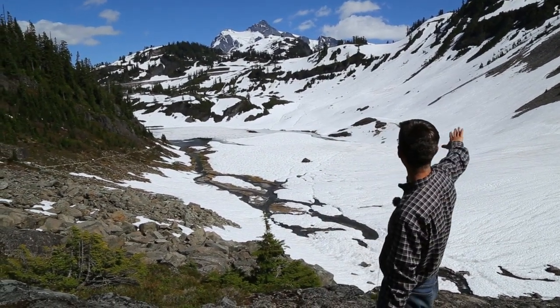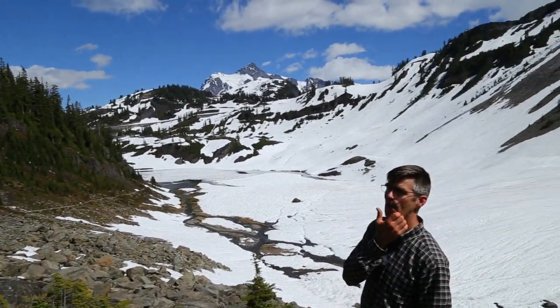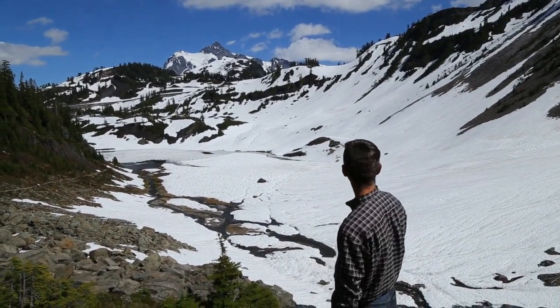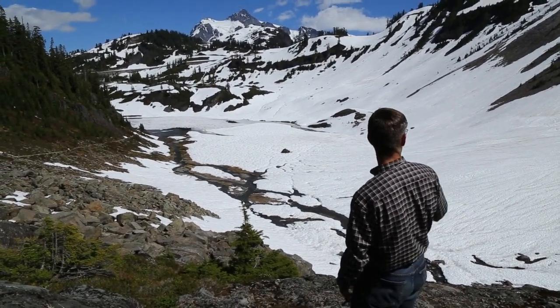And we could see that here. There's actually a lake in the bottom of this one, so the snow and ice on top of the lake make it look flatter than it actually is. But these valley walls gradually taper down to almost flat.